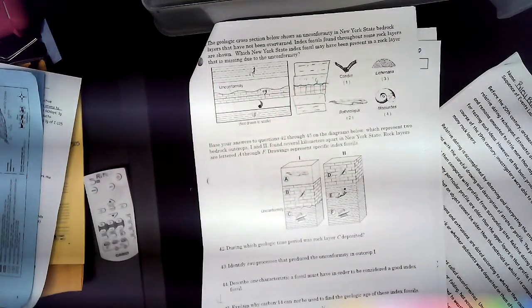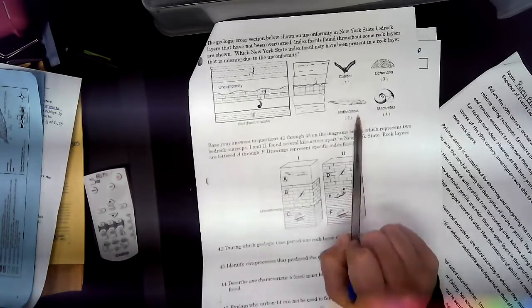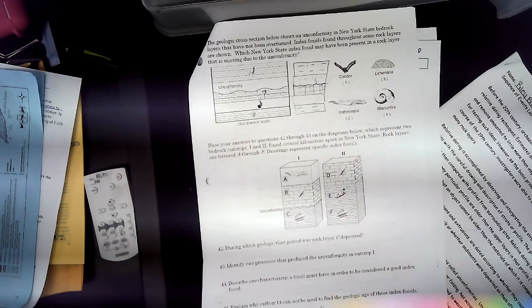That's how unconformities work. A whole layer gets erased. The key is we don't know what got erased. We don't know what kind of rock it was or what fossils were in it. But you can use the rock layers around it for some clues. So they're saying which one of these four characters could have been in that layer that got erased.